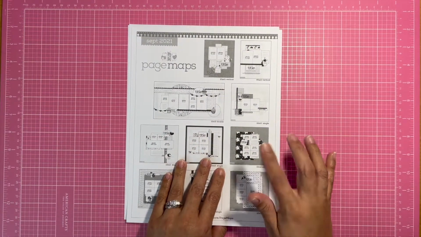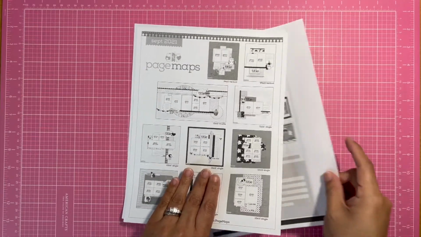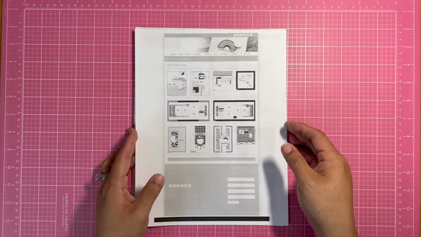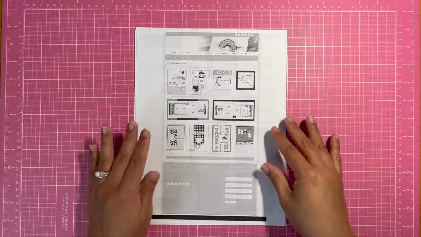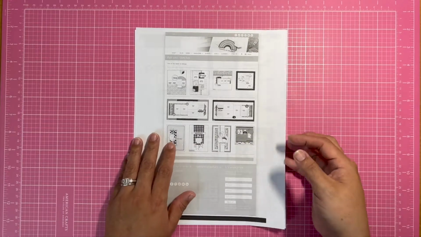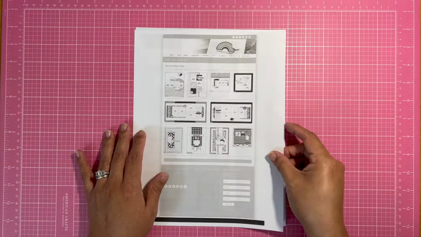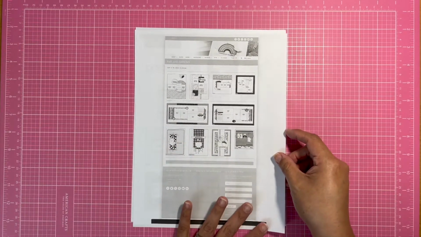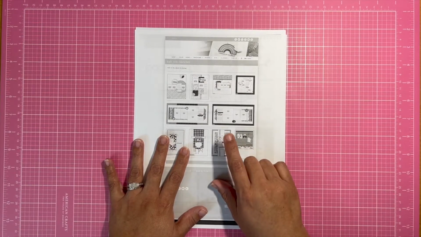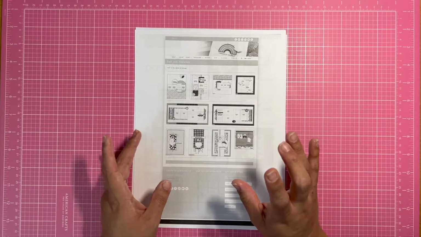The other thing I want to show you is something you're maybe not as familiar with, but you may have seen them. Sorry for the smallness. I was trying to just get it all on one sheet. These are some other sketches. They look very similar to the ones from Page Maps, but because of the way I printed it, they're just on a little bit smaller scale. But these are from Scrapbook and Cards Today. They also have a full library.